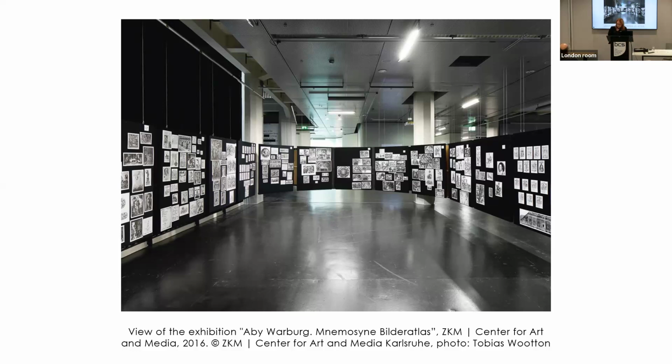And that really struck a chord with me and eventually led to my involvement in founding an academic journal focused on this atlas. So that experience opened my eyes to the possibilities of using computer technologies to explore and visualize connections within Warburg's work.